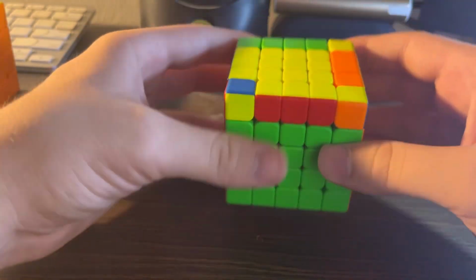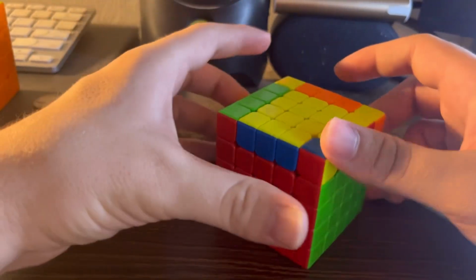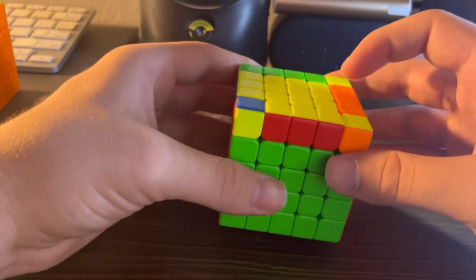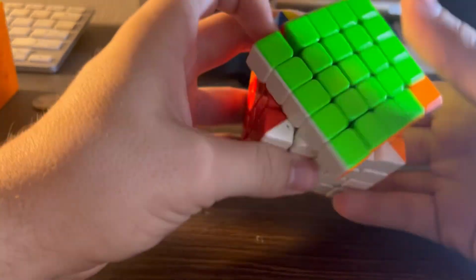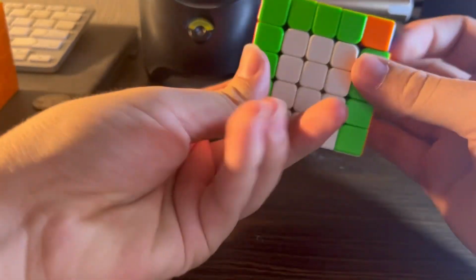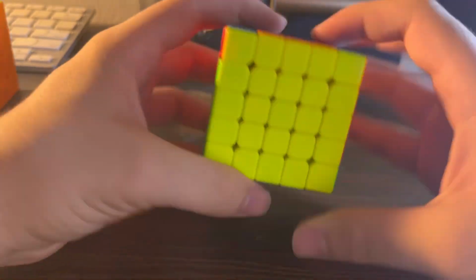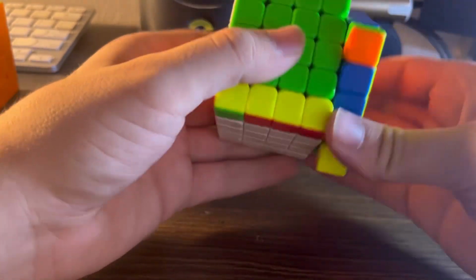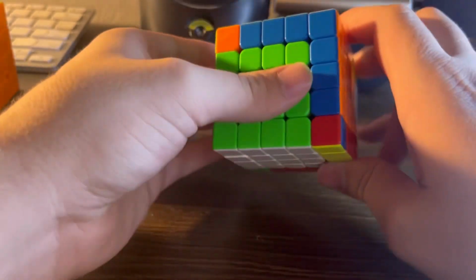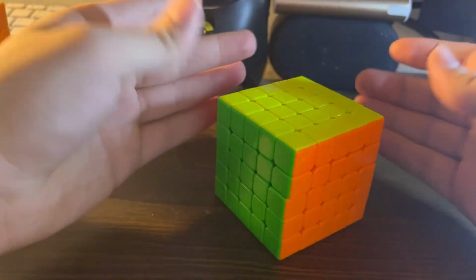Do the following, and now it is ready to be solved like a 3x3. So let's do CFOP with it, that's not the right algorithm. And we're ready to solve the cube like a 3x3 now. Complete.